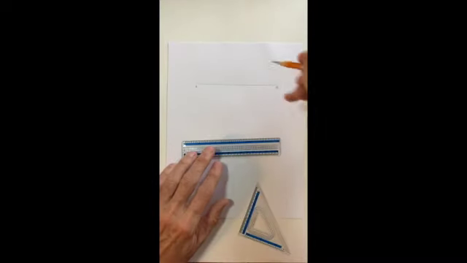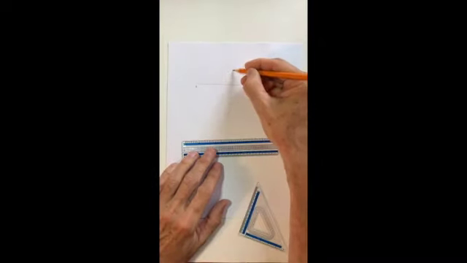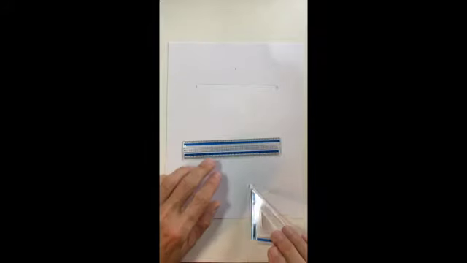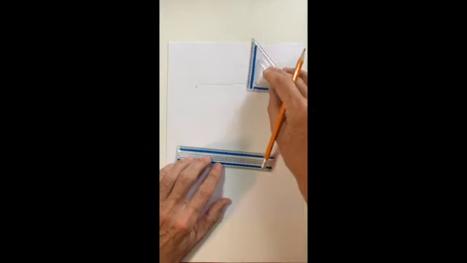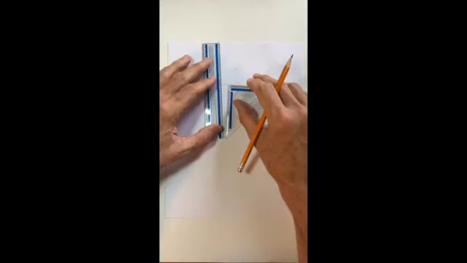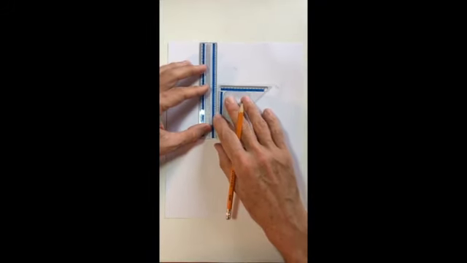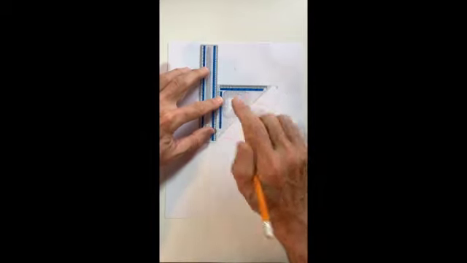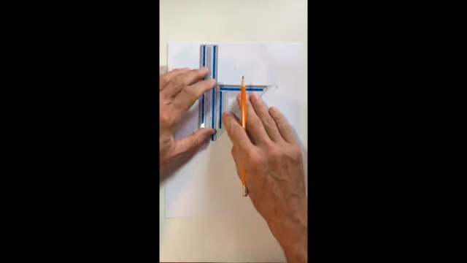And now we want to draw a parallel line at the height of point C. So what we do is we place our set square along the given line AB. We line up our ruler so that we're creating a right angle.